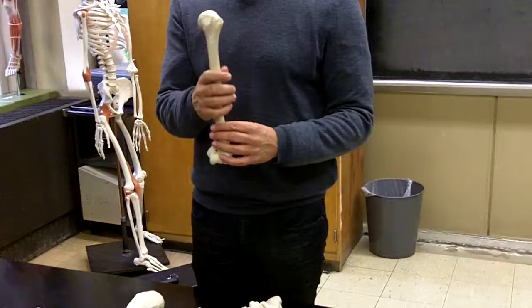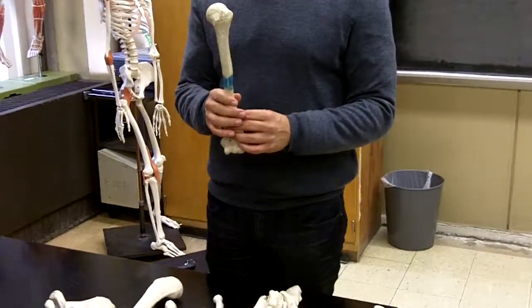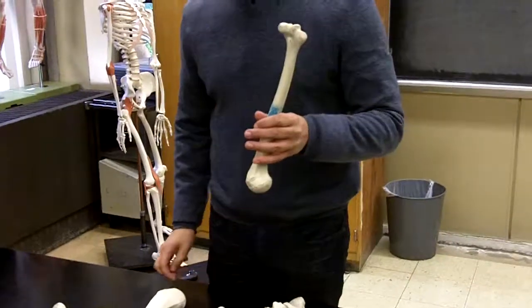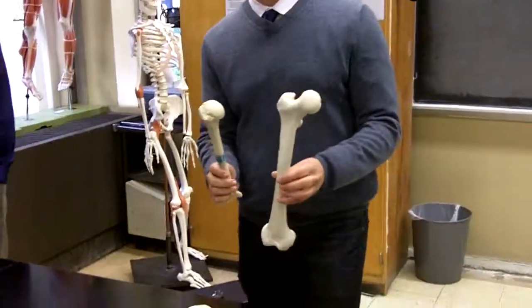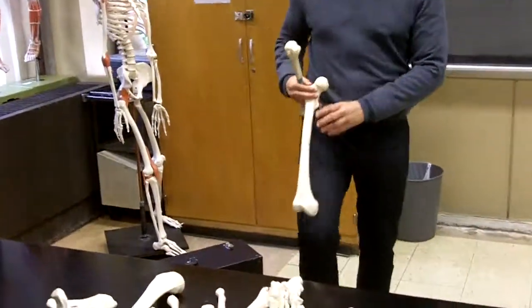This is going to be the humerus. What is this called? Humerus. Very good. If you notice the humerus, this bone right here, looks very similar to the femur, which would be found in the leg, okay?